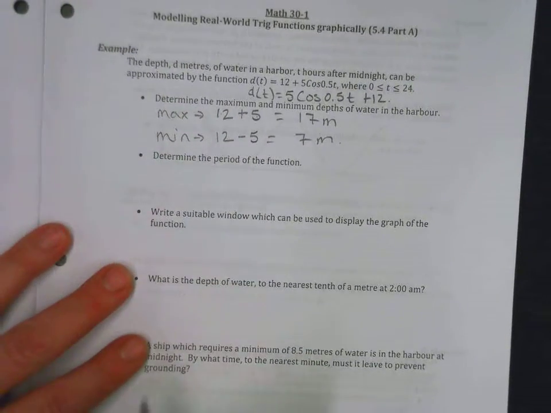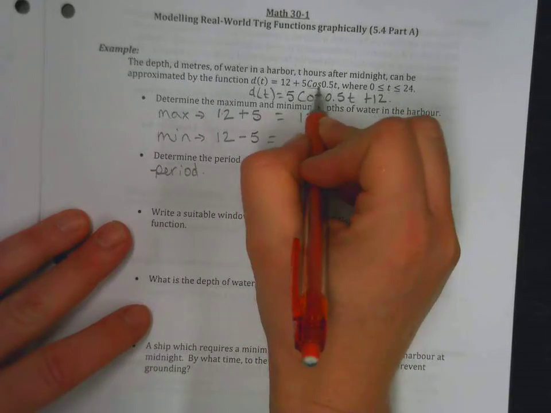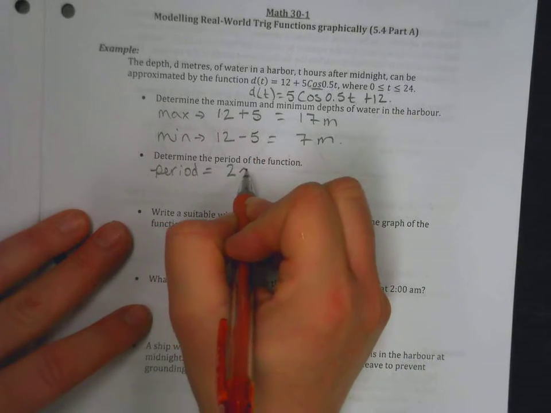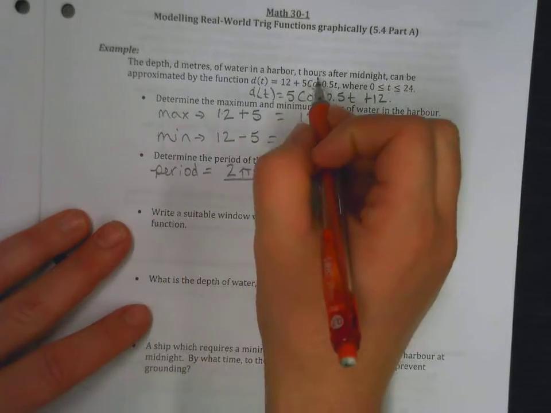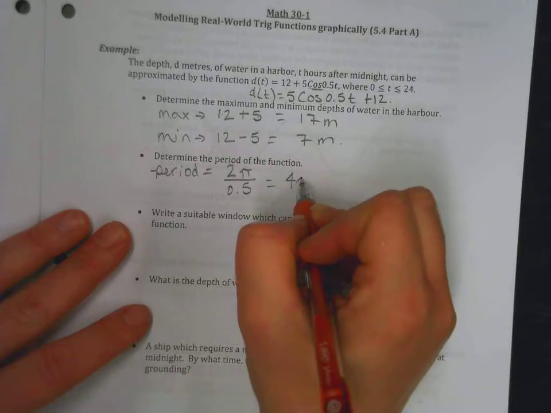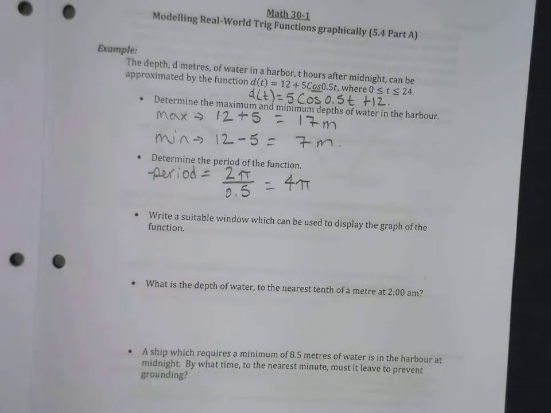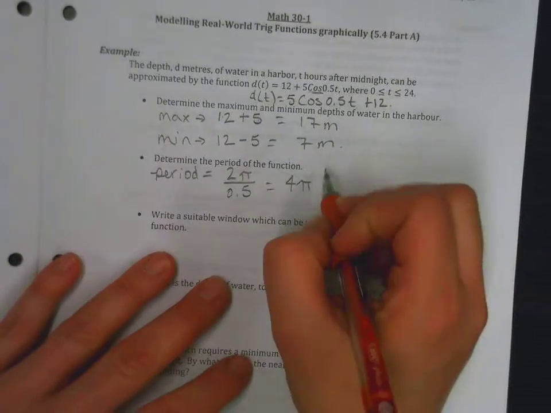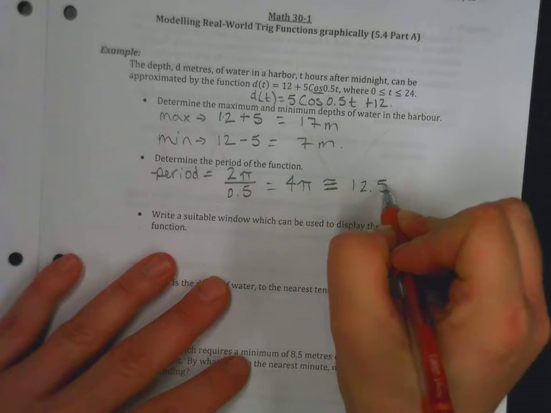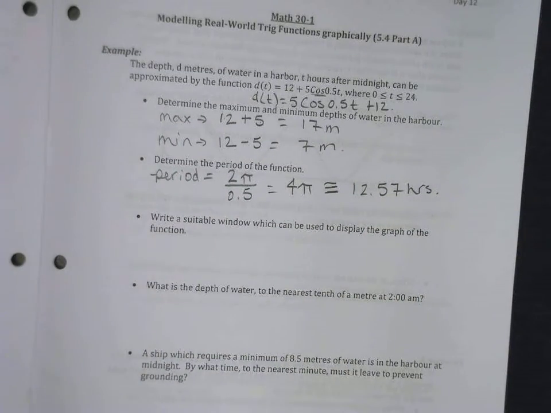Okay. The period of our function. Well, the period of the function comes directly from our b value. This is the cosine function, so the period would be 2 pi divided by 0.5, which gives us 4 pi. So in terms of the question, though, we don't necessarily want to keep this in terms of pi. We'd want to approximate this into time, which is approximately 12.57 hours. So the period of the function would be 12.57 hours.